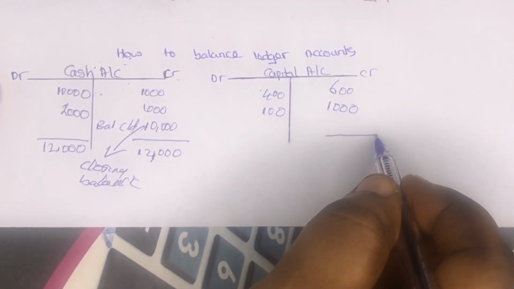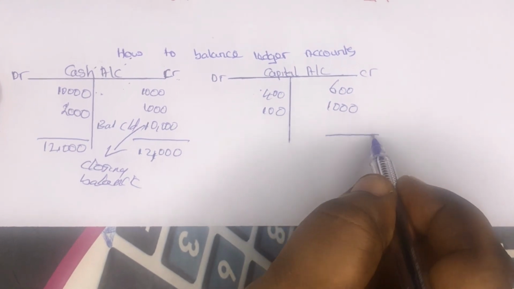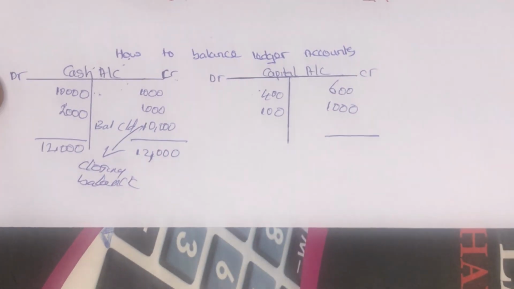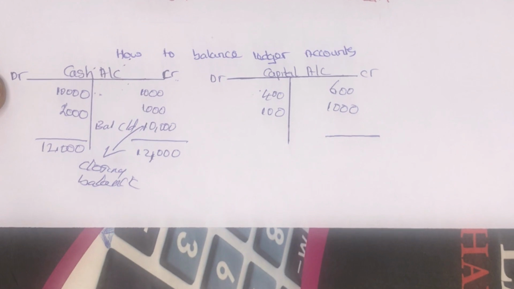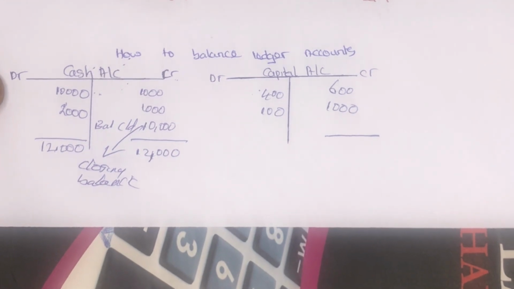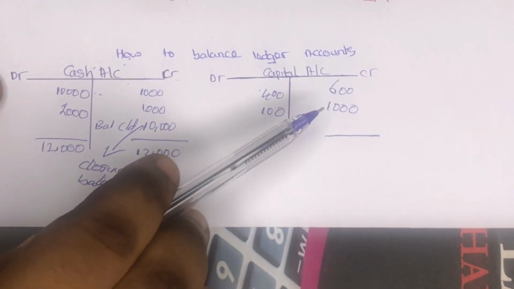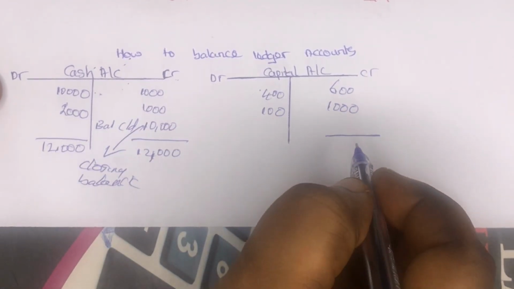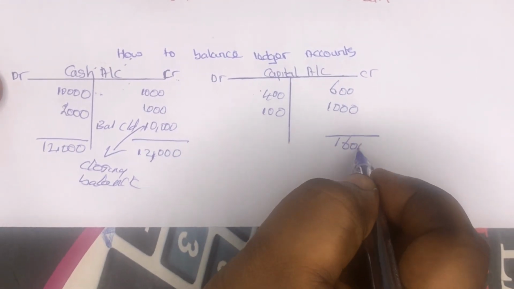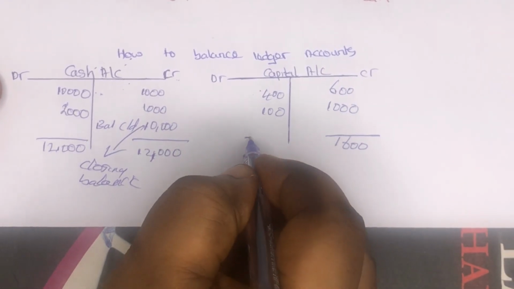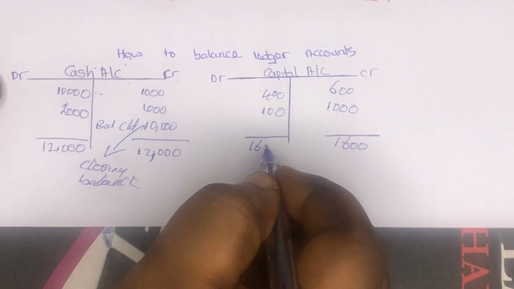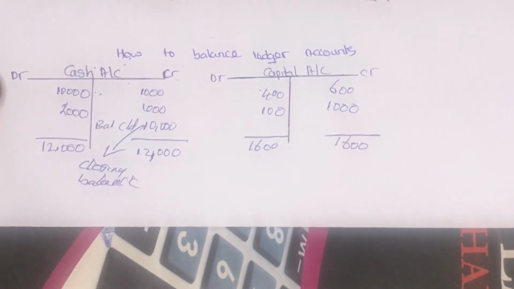So this is a credit balance because it is a liability. Capital has a credit balance because it is a liability. So we have 1,600 here, and then it should be 1,600 this way.